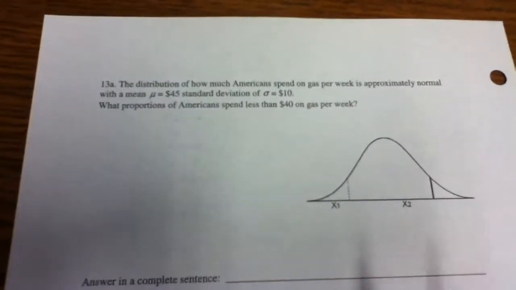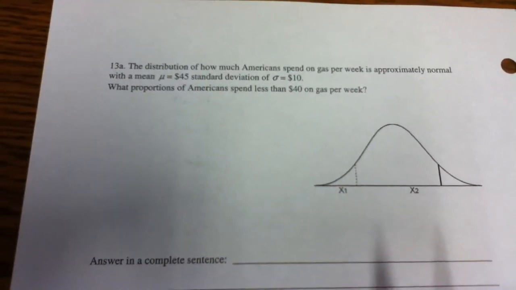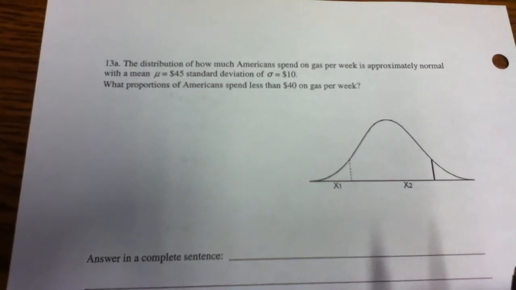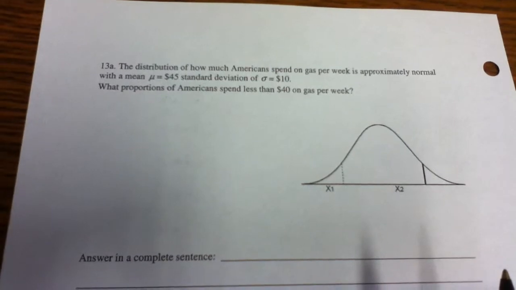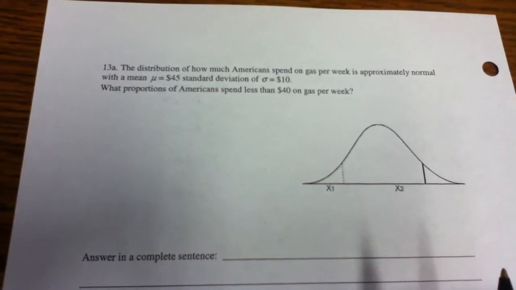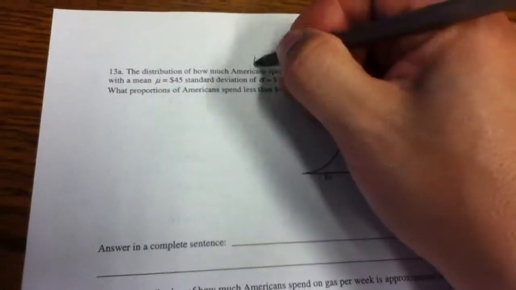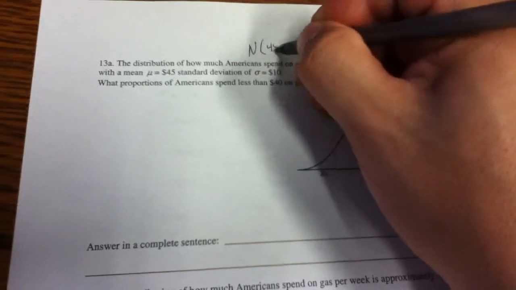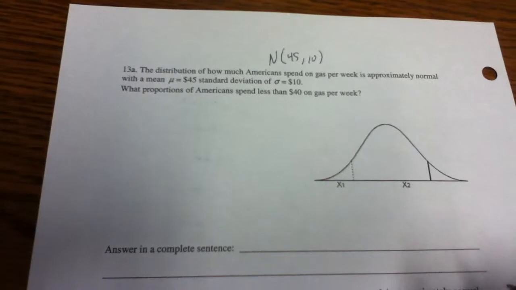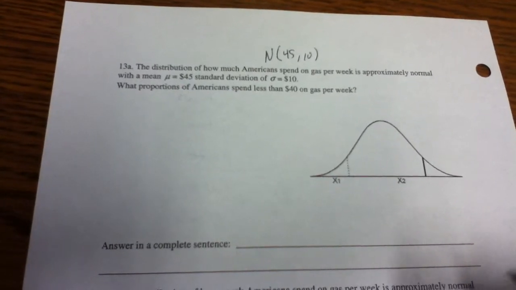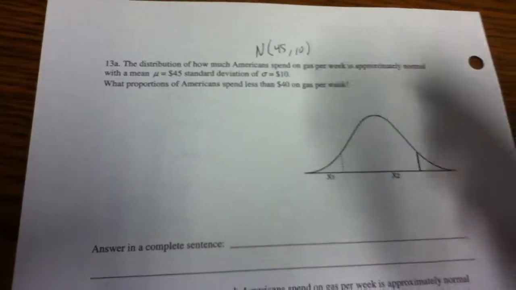Okay, with the last couple questions on test 2 review, the distribution of how much Americans spend on gas per week is approximately normal, with a mean of $45 and a standard deviation of $10. Normal, 45, comma, standard deviation, 10. What proportion of Americans spend less than $40 on gas per week?